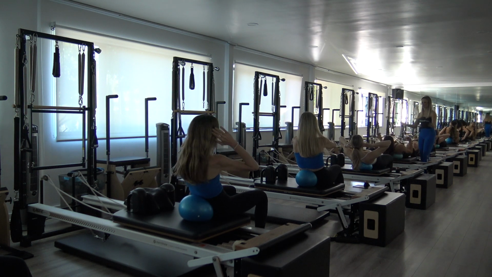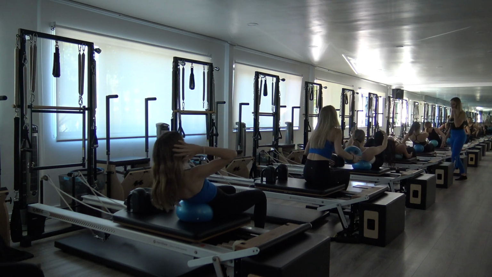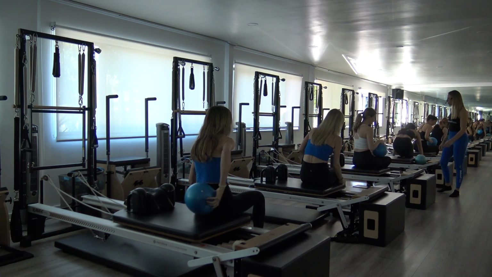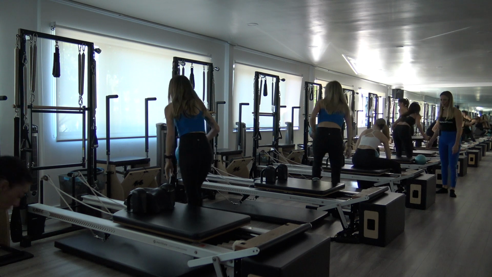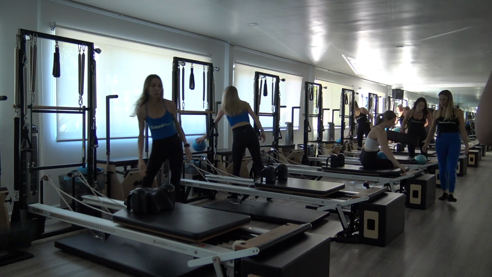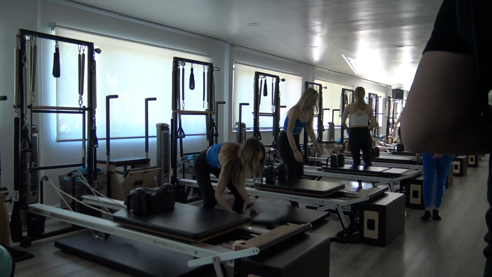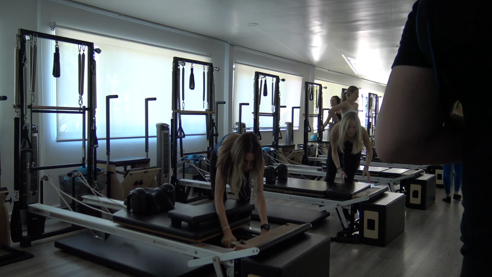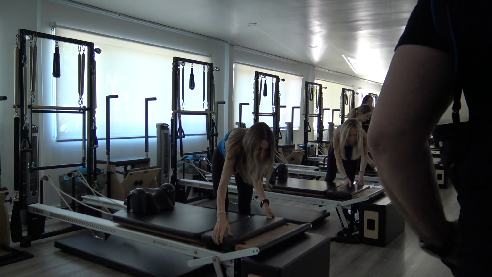Good job, guys. Come all the way up sitting. We're going to take that little platform and place it all the way against the wood. Let's put the ball back in a basket for now. So keep one blue spring, everyone. One blue spring. Does anybody need to modify to be in their knees? Or everybody can be in a plank?